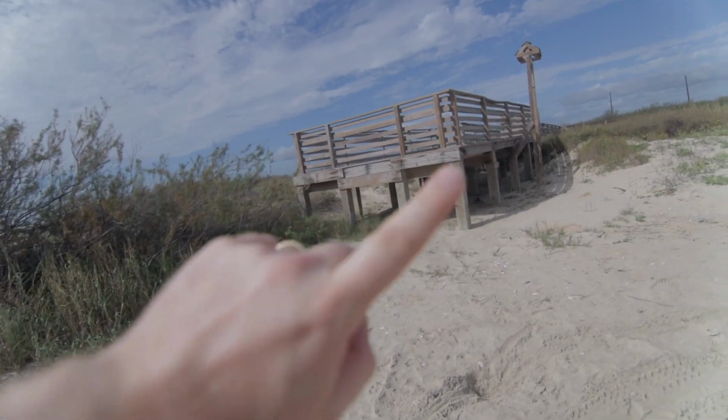Couldn't see where the little path was. I thought I was going to have to hop the railing there, but I found the path. It's a little metaphor for life, y'all. Finding the path. Find your path.